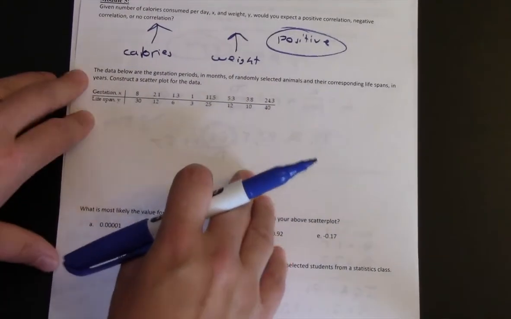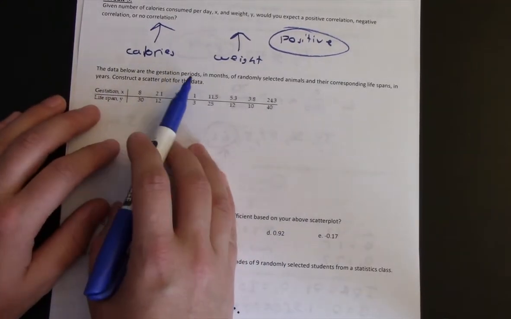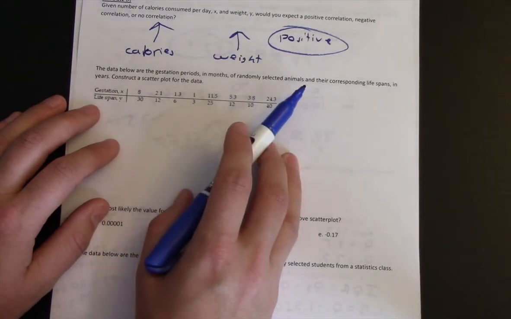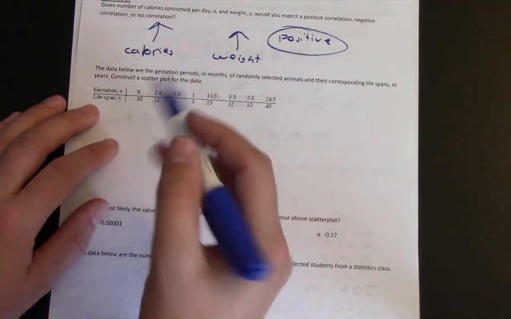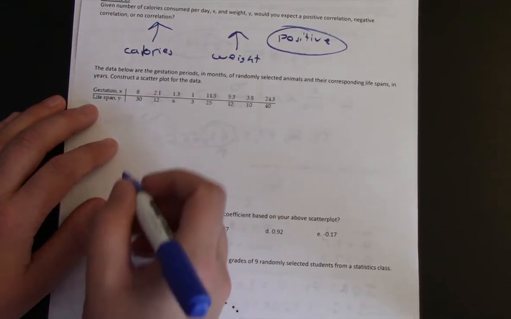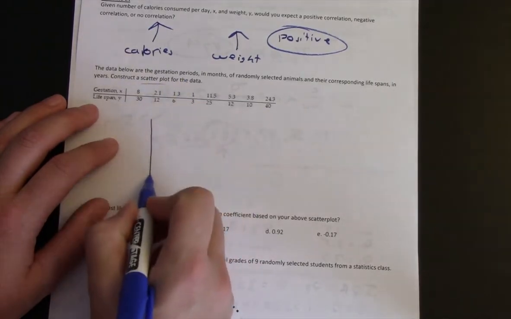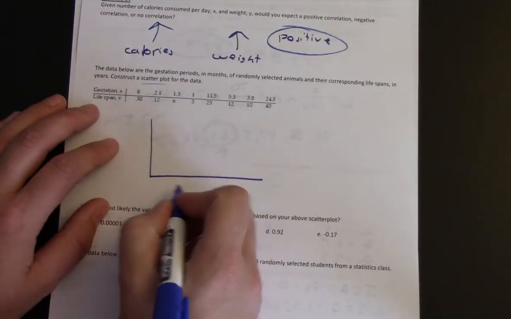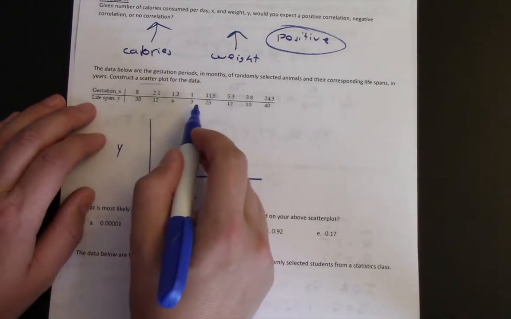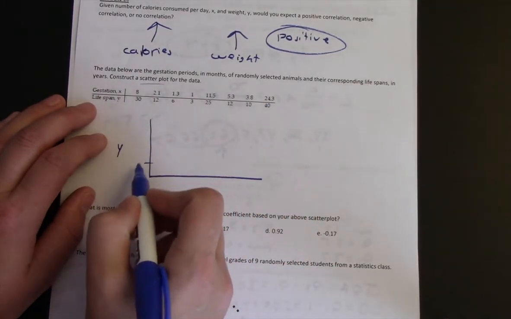Okay. So now we have data for gestation periods in months of randomly selected animals and their corresponding lifespan. So gestational period is like how long, for humans it's 9 months, right? How long you're pregnant. Okay, so first thing, construct a scatter plot for the data. All right, so X is gestational, and Y is your lifespan. So we need to go from 0 all the way up to 40. So I'll count by 20s or 10s.